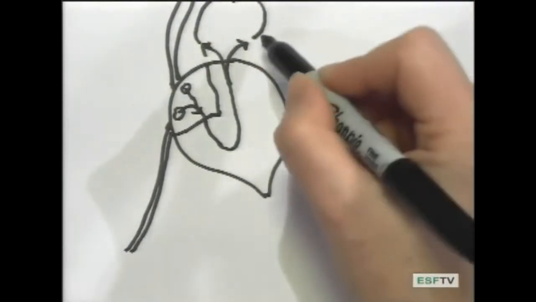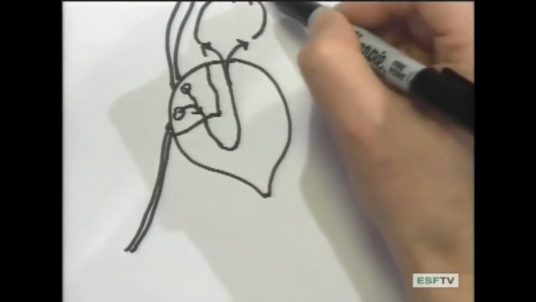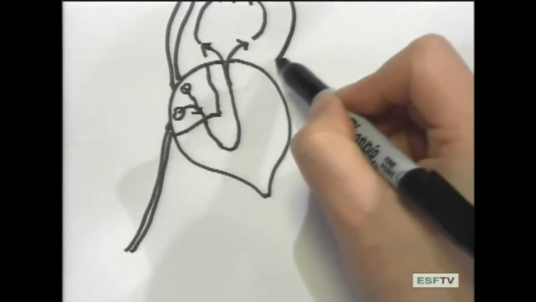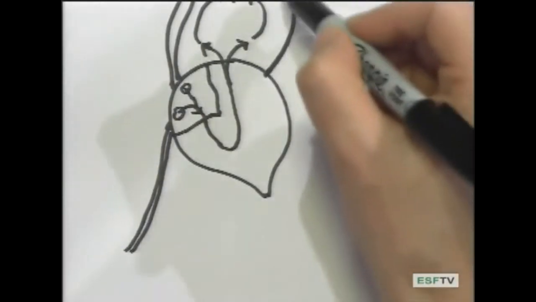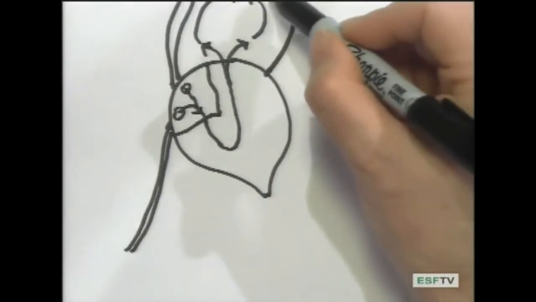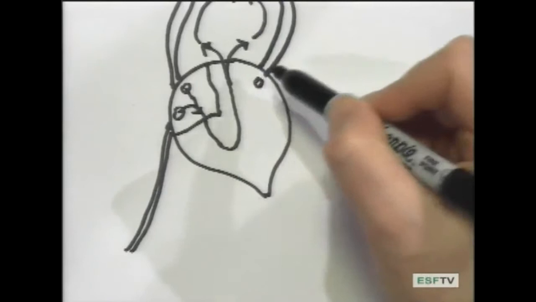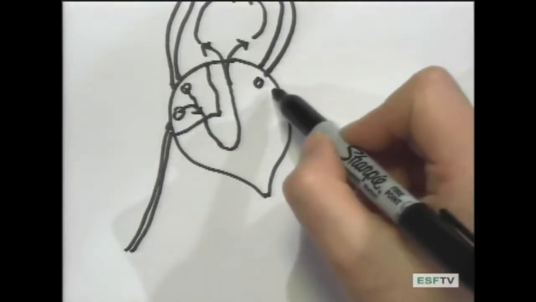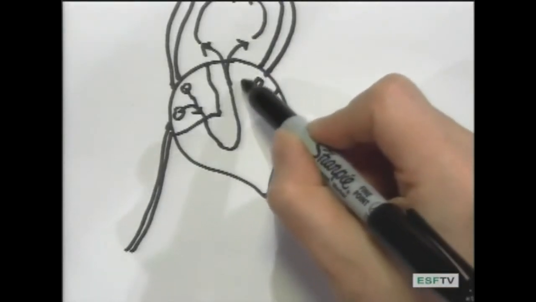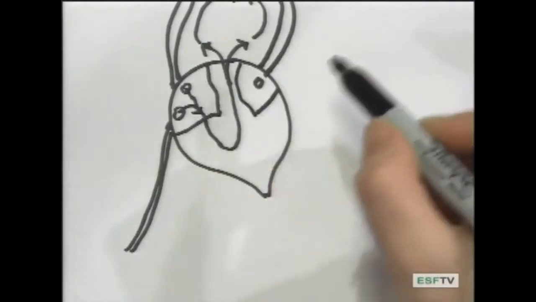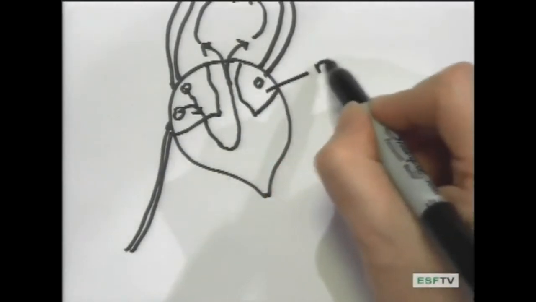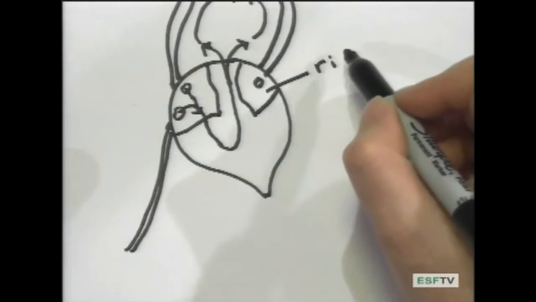Where it becomes oxygenated. It will then return to the heart via the pulmonary vein and come into the right atrium. So let's label this.